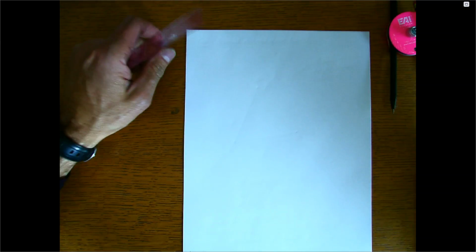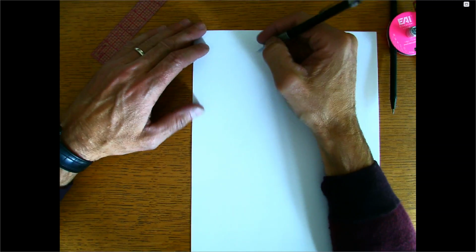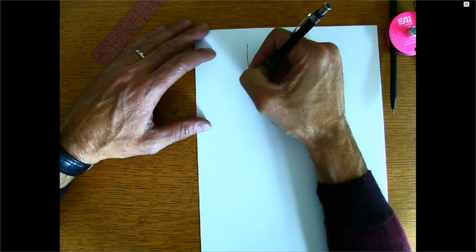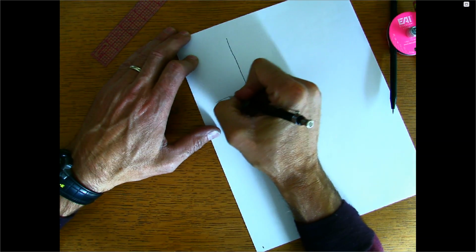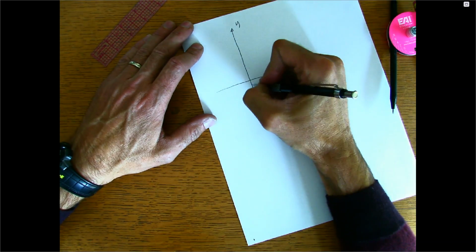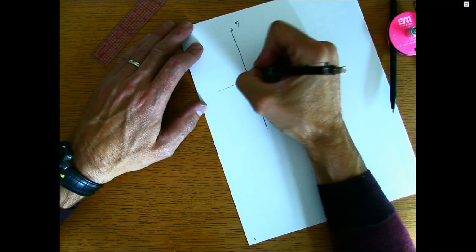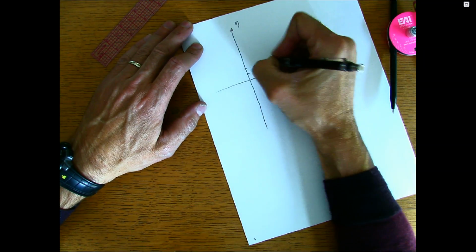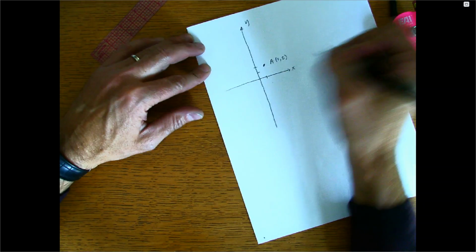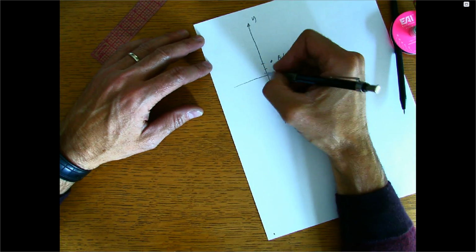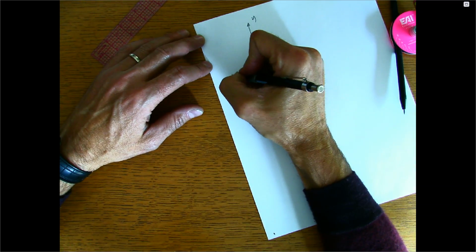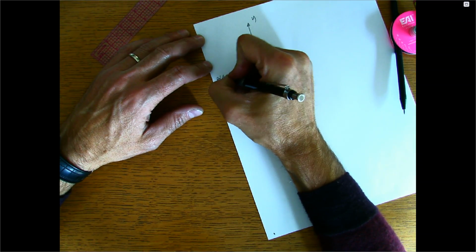Okay, so we're in a coordinate geometry setting. We're still talking about equilateral triangles, but the flavor is going to change quite a bit here. So I'm going to draw a little picture of what we have. If this is my x and this is my y, I'm at (1, 2), and let's call that point A. Then B is at (-5, 2), so negative 1, 2, 3, 4, 5, 2. So that's B.